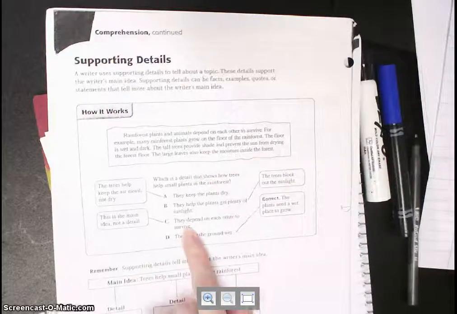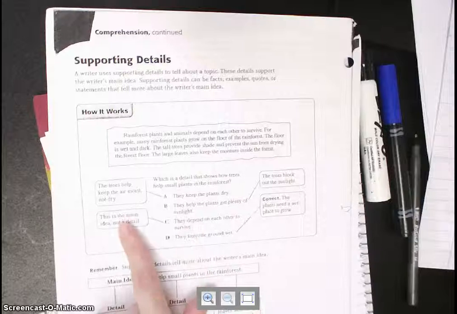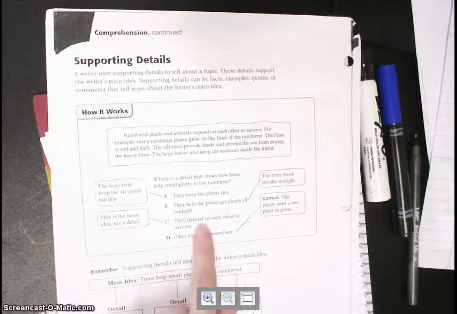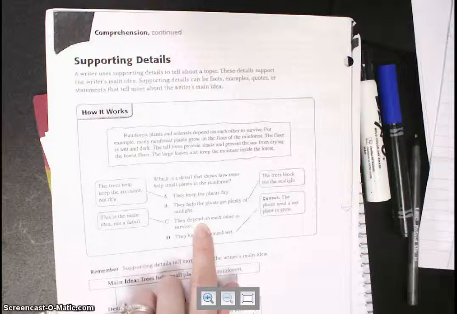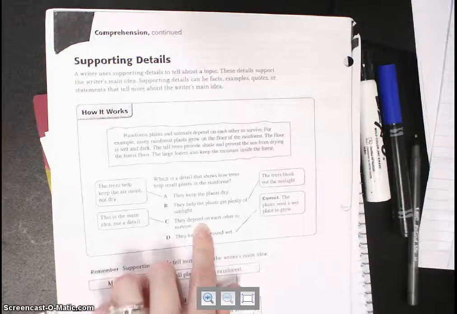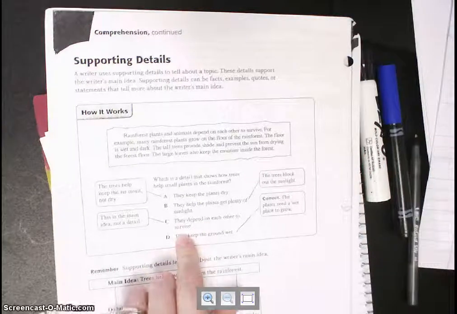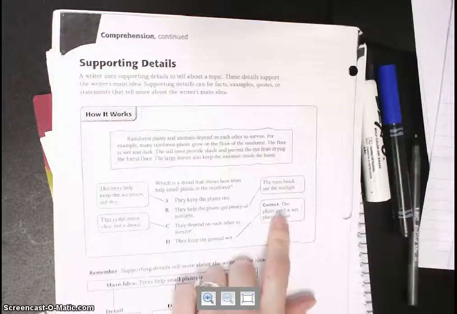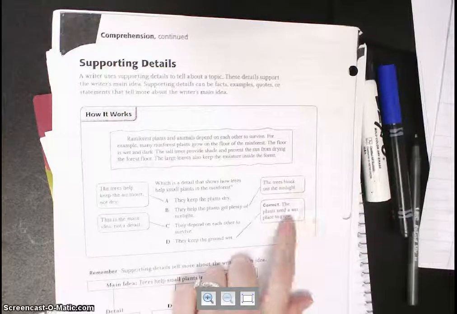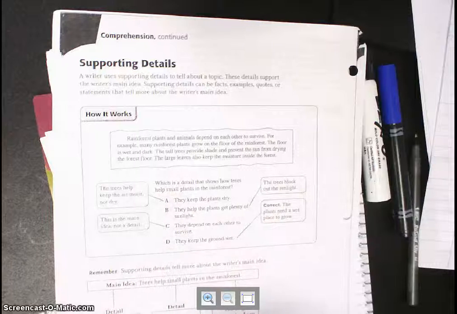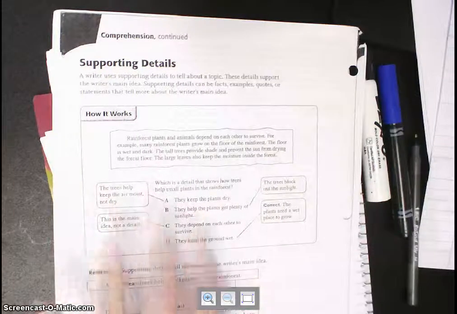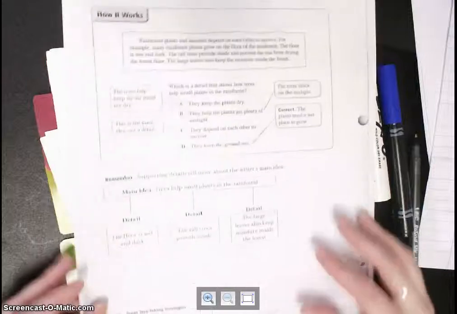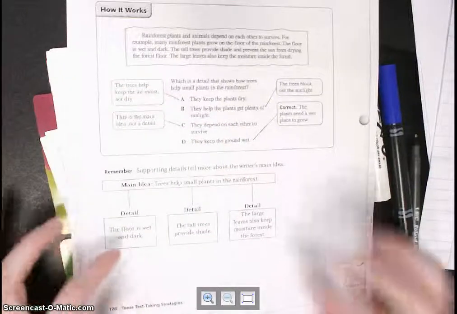They depend on each other to survive. That's the main idea. It's not the detail. So this would be your throw choice. Remember I told you there's always one that's clearly right and one that could be right. It's the main idea. It's not the detail. They keep the ground wet. Correct. The plants need a wet place to grow. So the tall trees are helping by creating the shade so that the small plants get water. They stay moist.